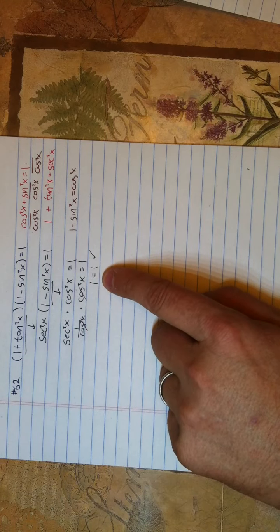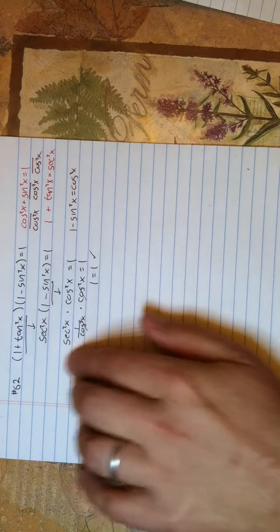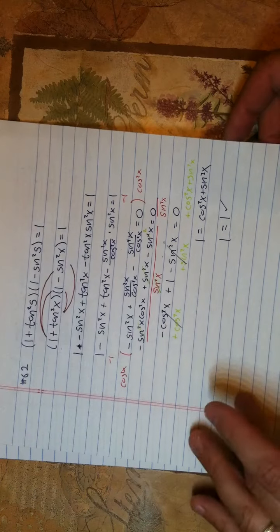It doesn't have to be 1 equals 1 in both cases. It could have been cosine squared equals cosine squared. But either way, I've taken what I was given and changed it into something identical to itself, so an identity. And there's two different ways to do it, an easy way and a hard way, but they are both legitimate. So it's instructive, I think, to look at both ways of solving number 62.